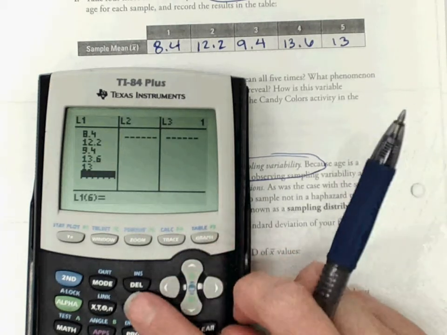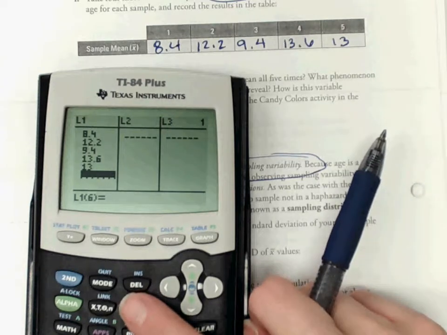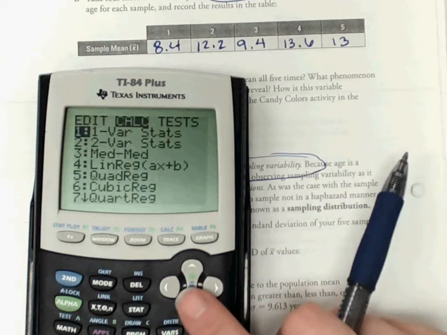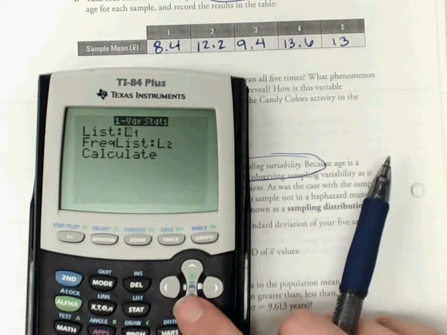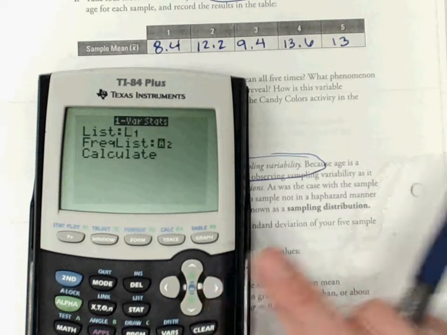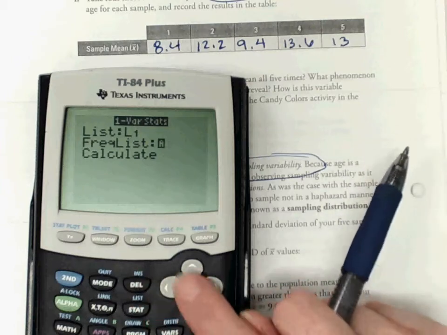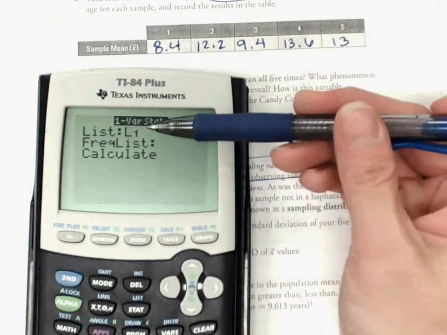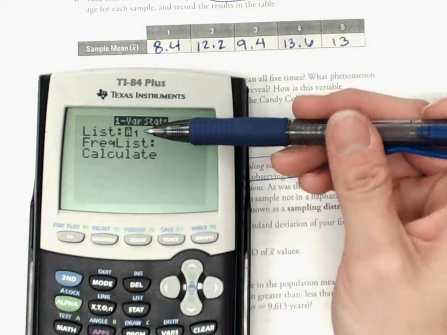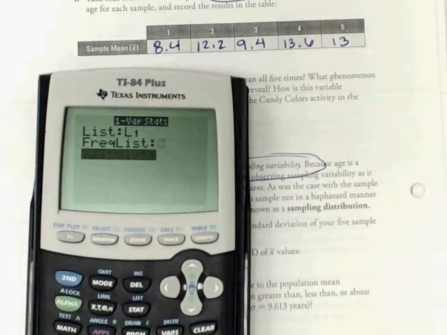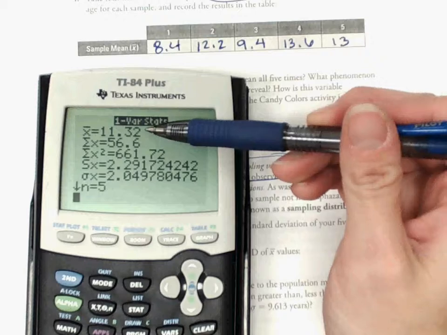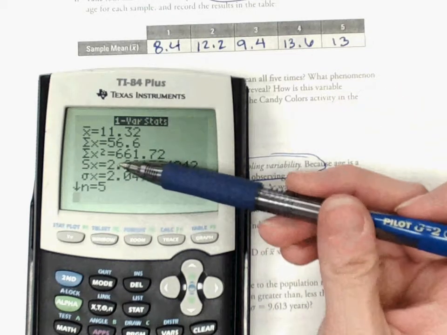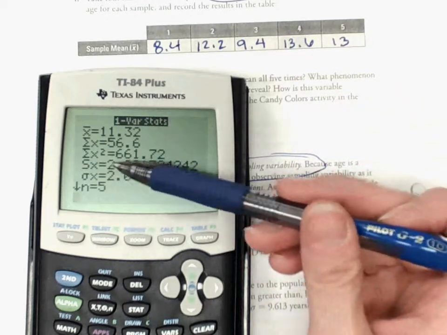And once I have my 5 numbers in my list, I'm going to go Stat, over to Calculate, and then 1 variable Stats. I hit enter, and I want it to be on list 1. I have a frequency list there. I need to delete that because I don't want any kind of a frequency list. I just want to do 1 variable Stats on list 1. And I tell it to calculate it, and it gives me the mean of my sample means, and it also gives me the standard deviation of my sample means.